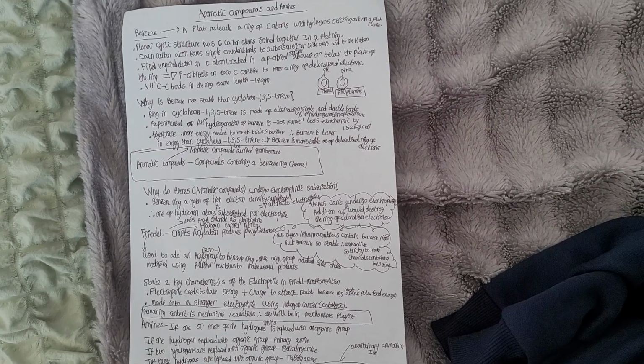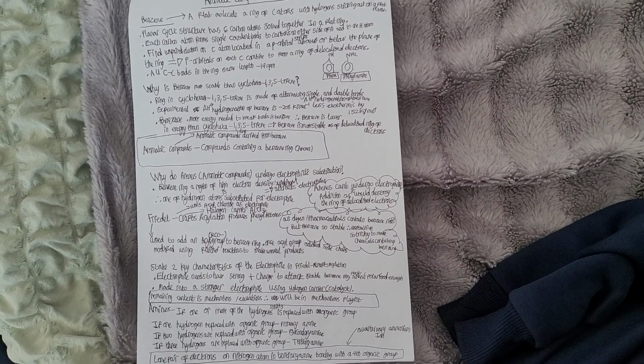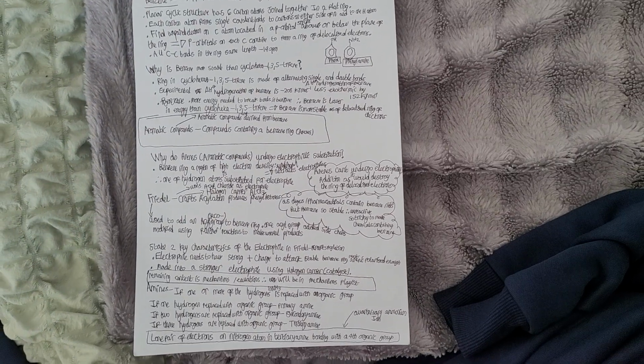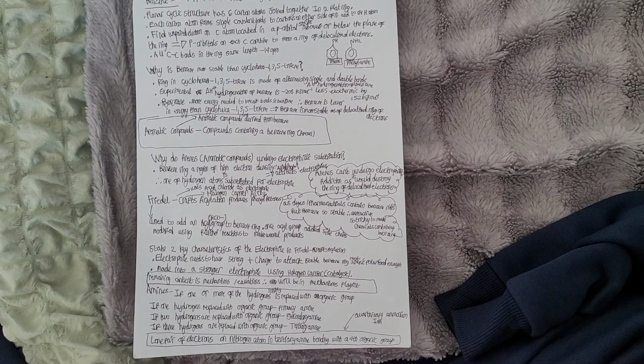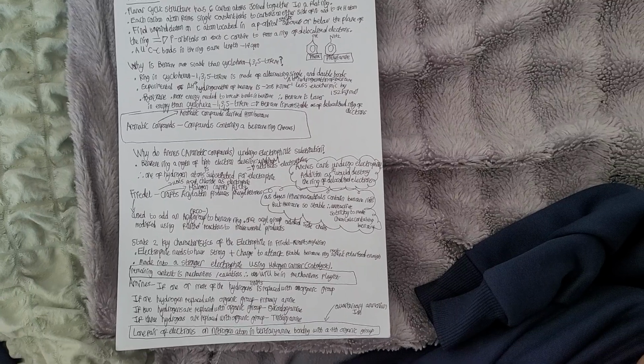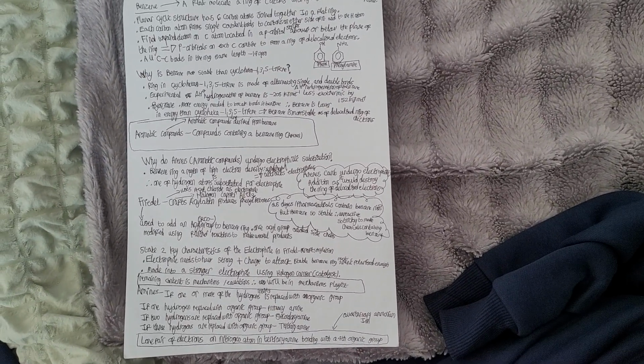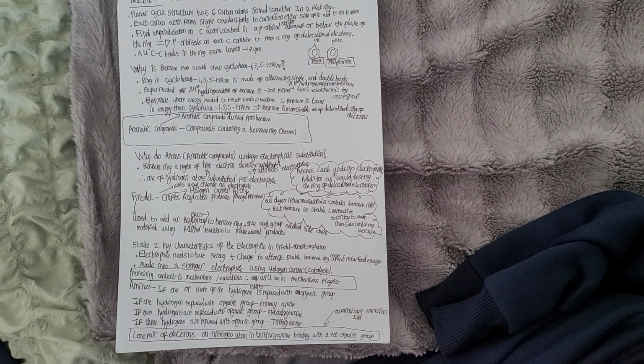Why is benzene more stable than cyclohexa-1,3,5-triene? The ring in cyclohexa-1,3,5-triene is made of alternating single and double bonds. The predicted enthalpy of hydrogenation is minus 208 kJ mol^-1, but the actual enthalpy of hydrogenation of benzene is less exothermic, about minus 152 kJ mol^-1.